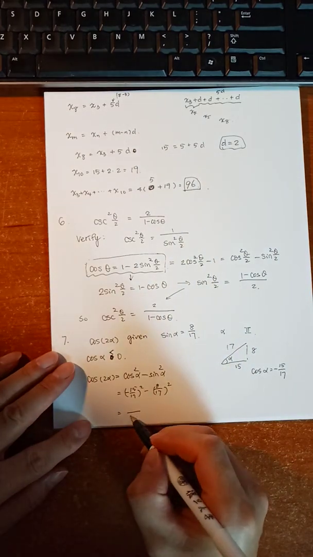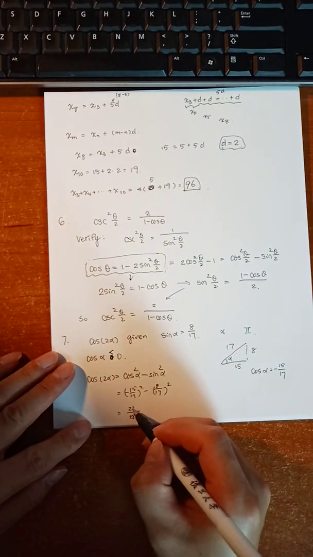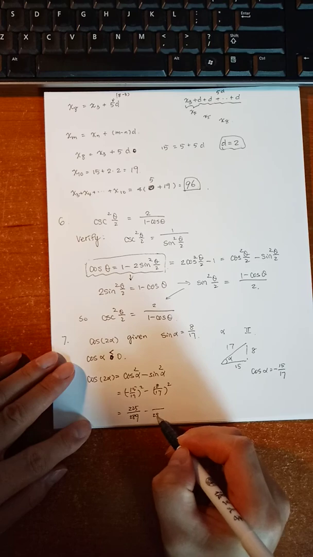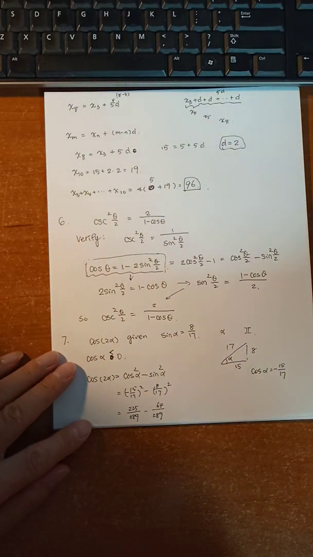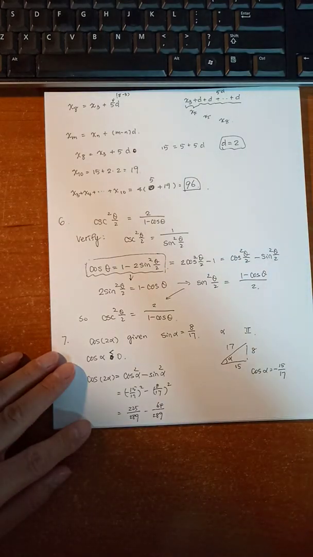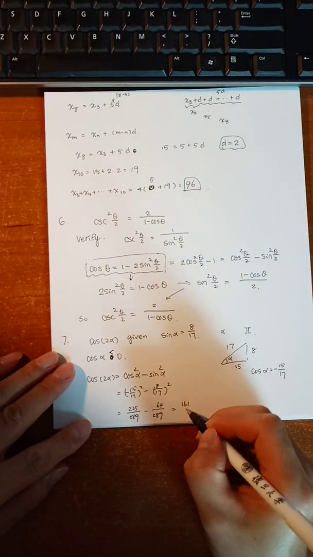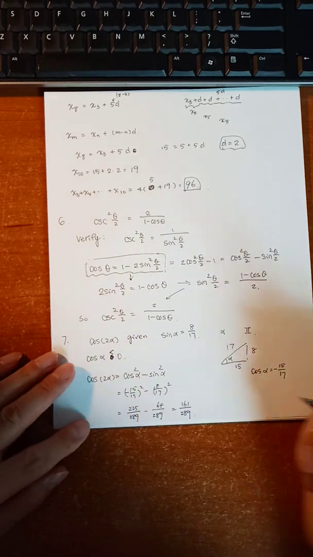So it's 225 minus 64 over 289, which is equal to 161 over 289.